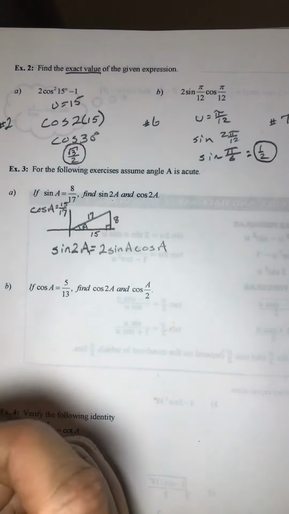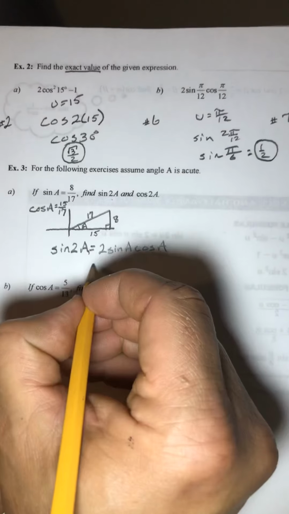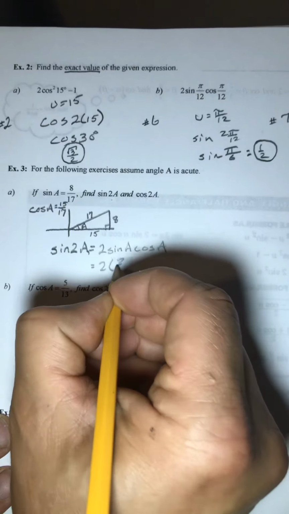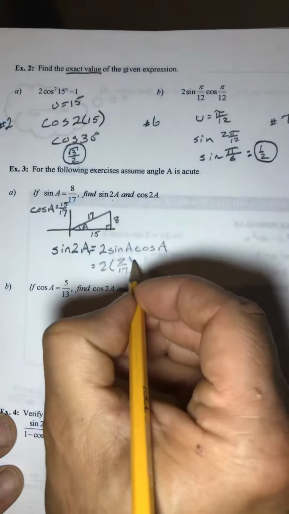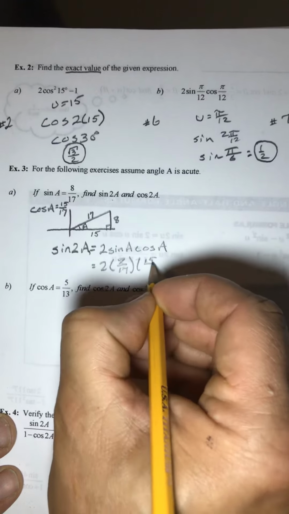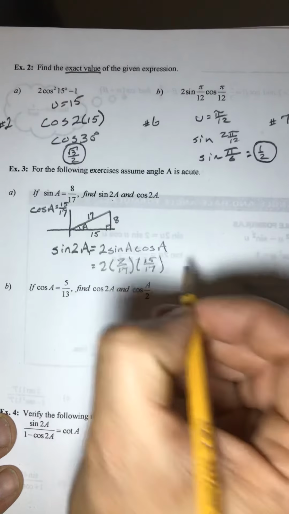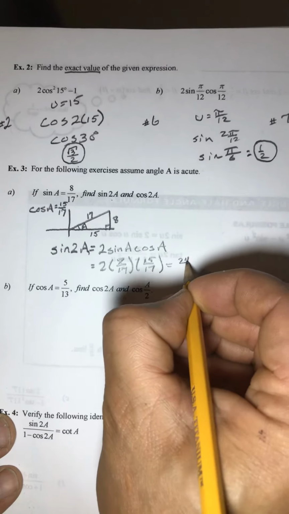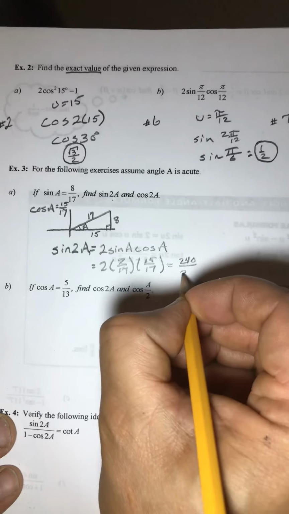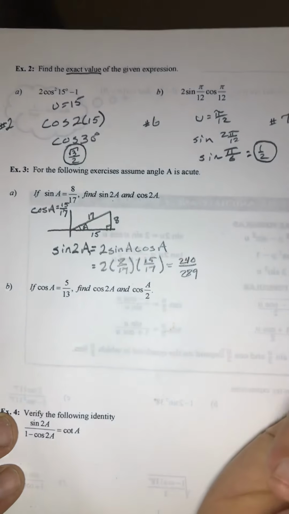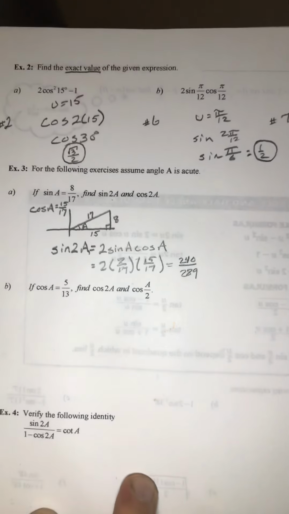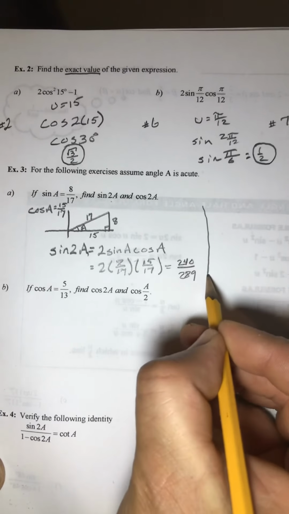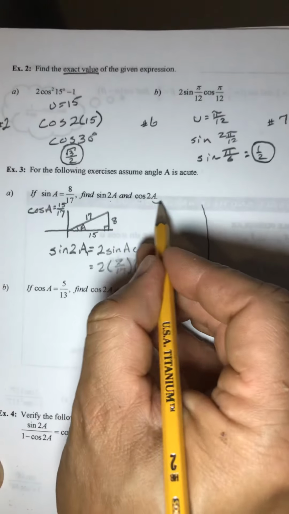All right, so therefore, I'm trying to do 2 times 8 over 17 times 15 over 17. And just carefully use your calculator. I'm going with 240 over 289. And that's that. So we move on. I'm going to split this because there were 2 questions here. I also need to find the cosine of 2A.